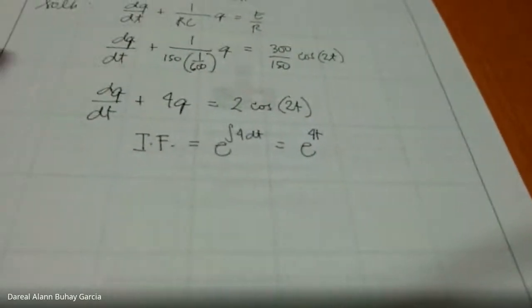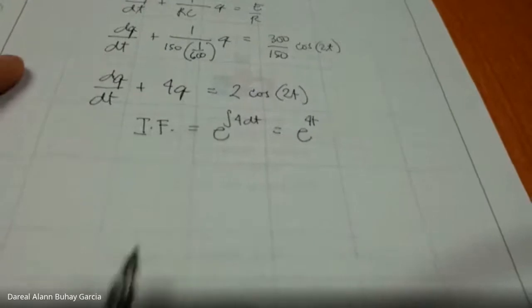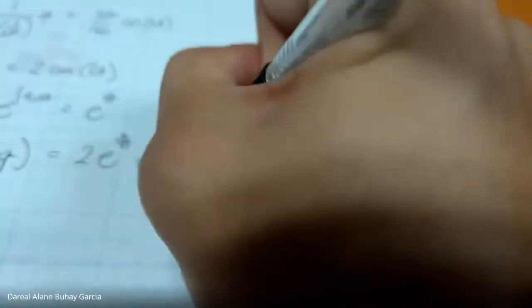Multiplying everything by e to the power of 4t: e to the 4t dq over dt plus e to the 4t times 4q is equal to 2 times e to the 4t cosine 2t.